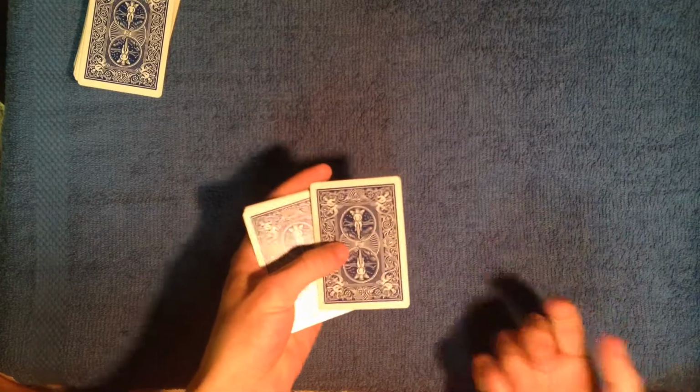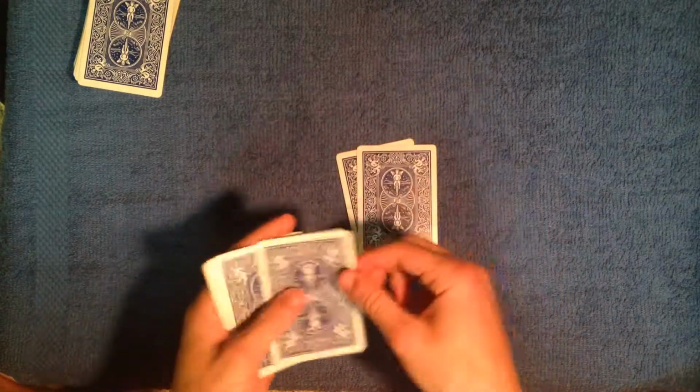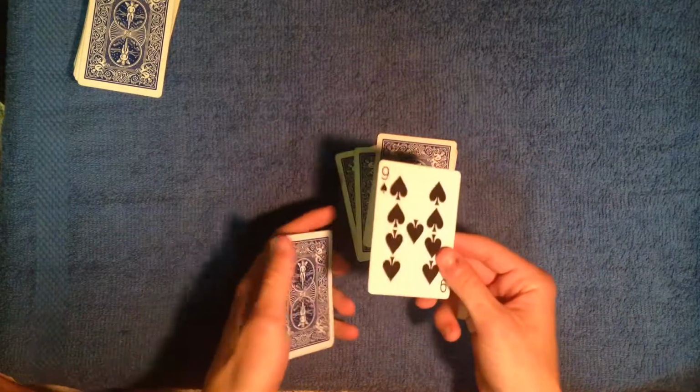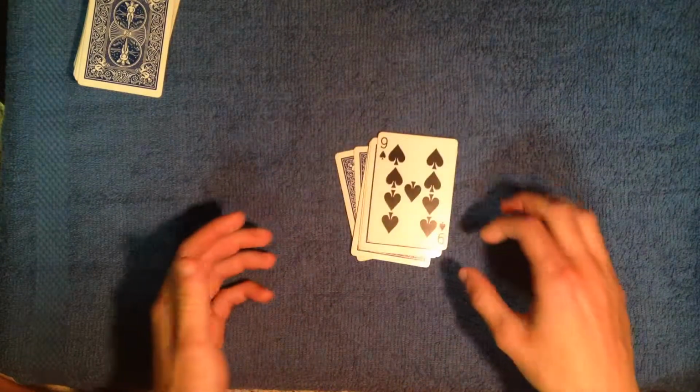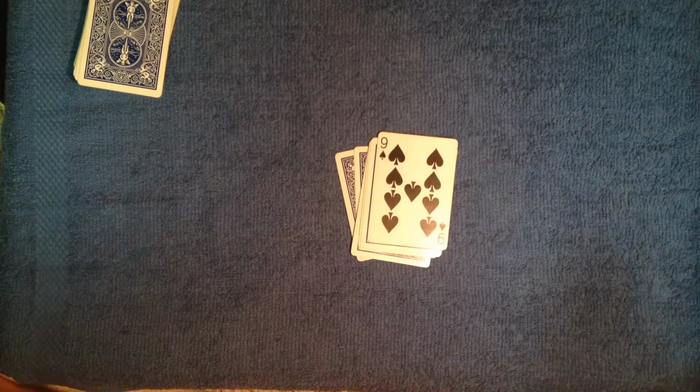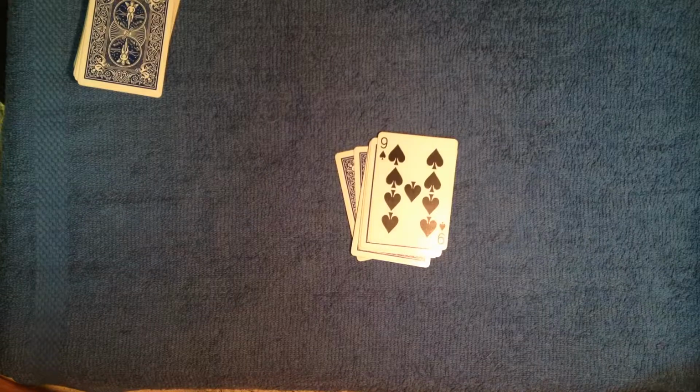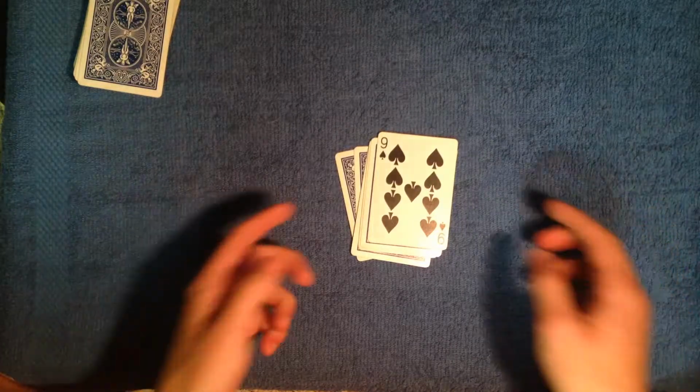So now we're going to spell magic. M-A-G-I-C, the 9 of spades. Doesn't show up until you use a little bit of magic. So there you go. That's that card trick. So now let's learn it.